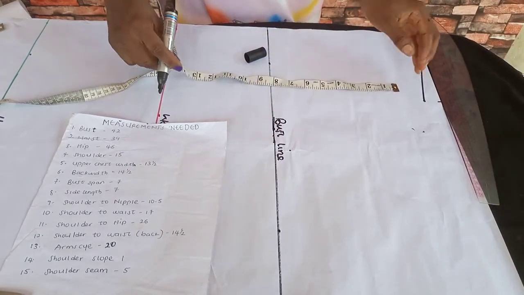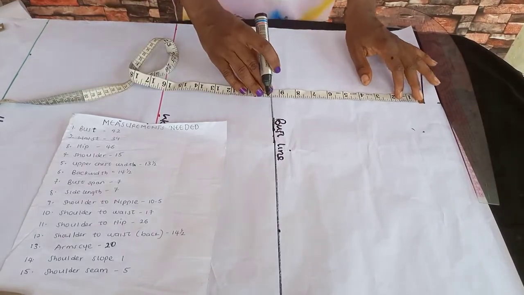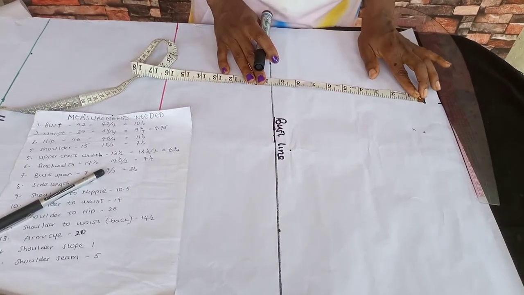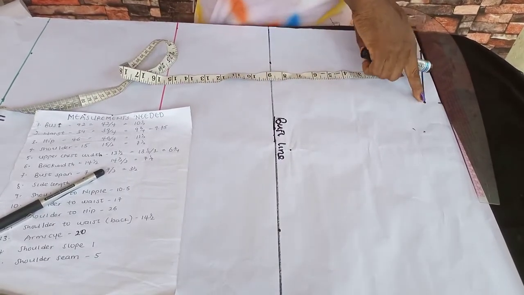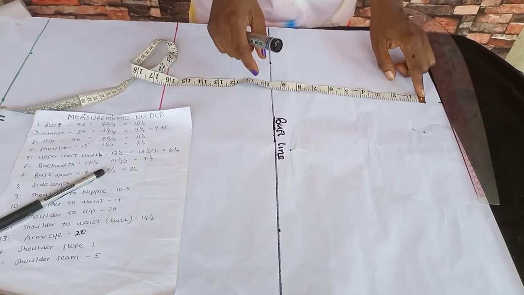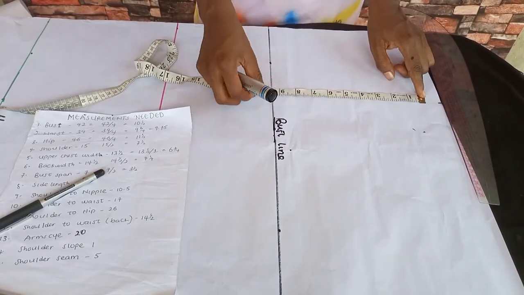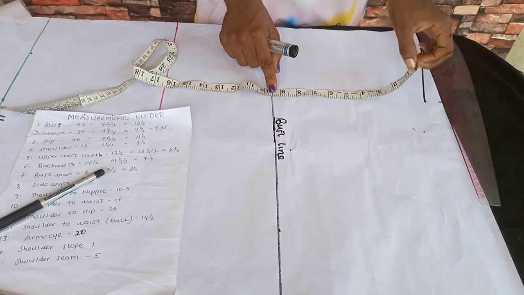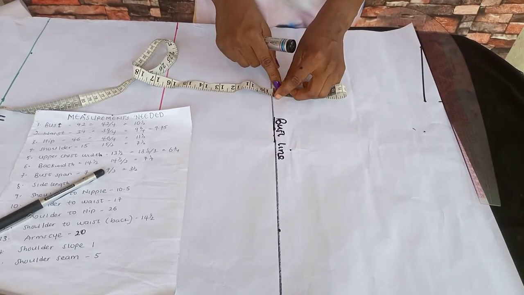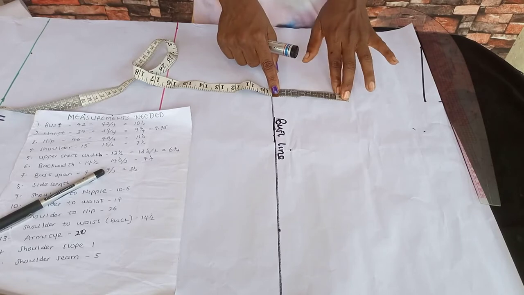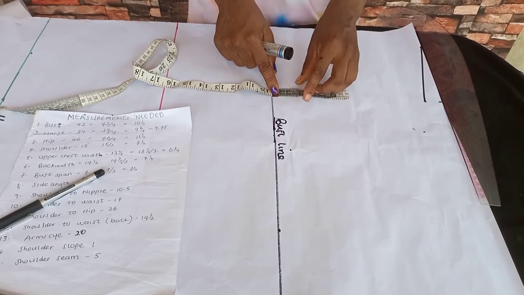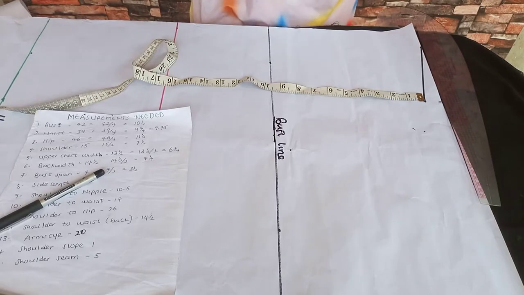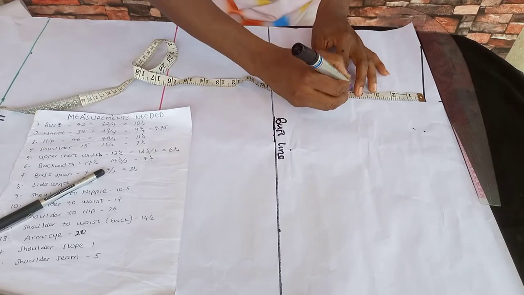So from this point, I'll place my ruler on the slope, this point that I just marked, to the bust line. Look at my measuring tape. I'll place my measuring tape here. Then I'll divide by 2. You can use your measuring tape to divide, or you can use your calculator. I got 9.5 here. I'll divide by 2. Here I got 4 3/4. So I'll mark 4 3/4.